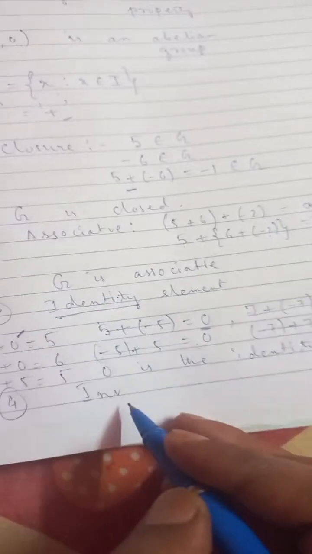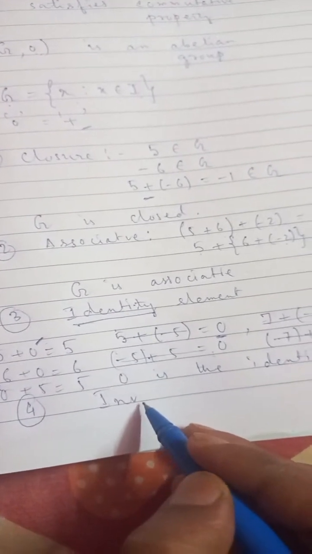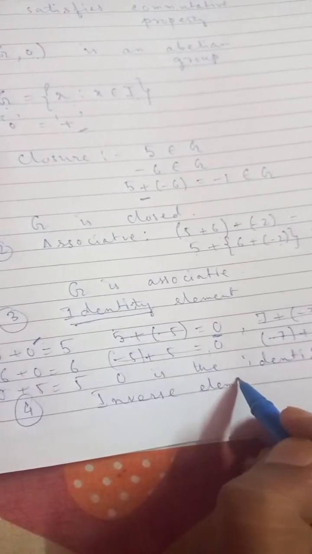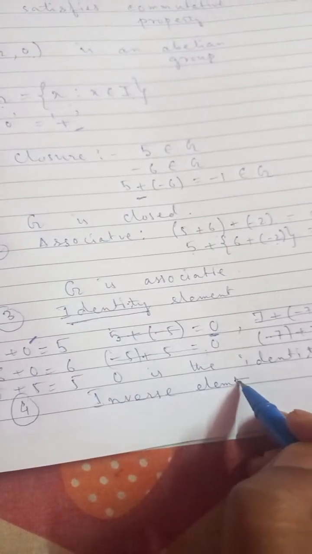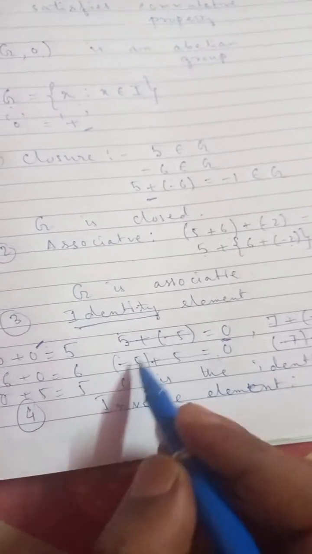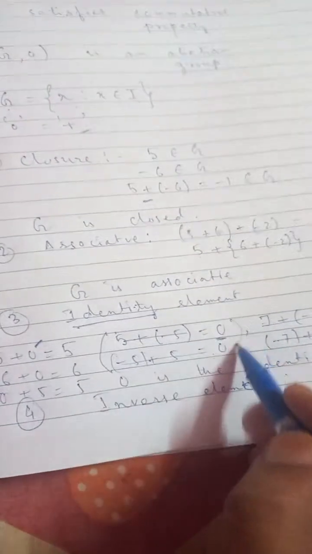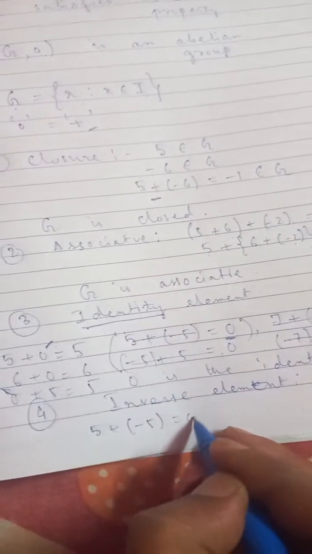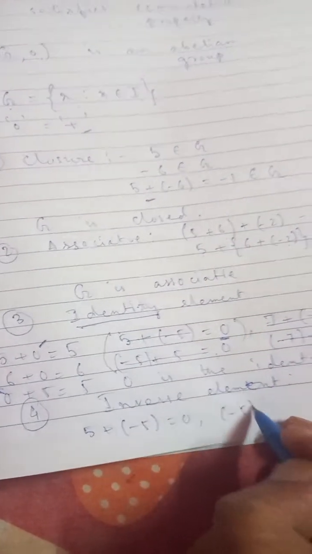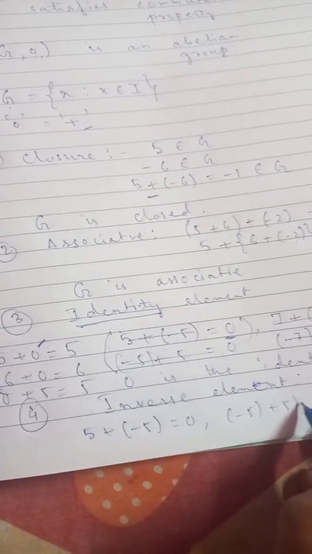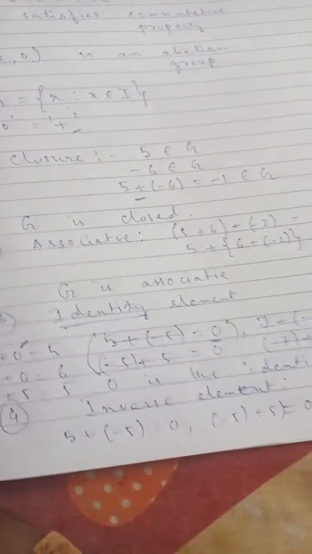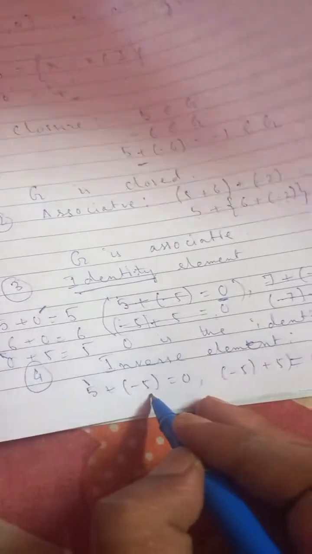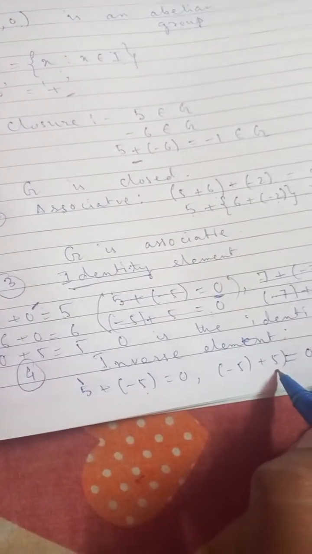Now the inverse element. If we take this example again, 5 plus minus 5 is equal to 0, and minus 5 plus 5 is equal to 0. Here 5 is the left inverse of minus 5, and here 5 is the right inverse of minus 5.